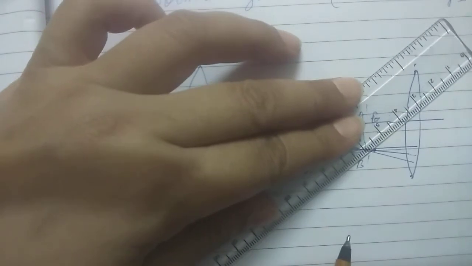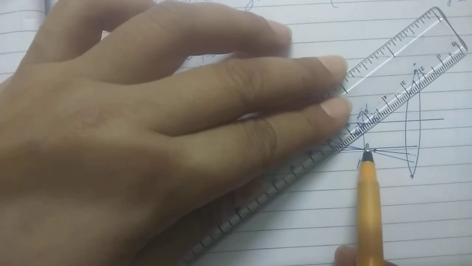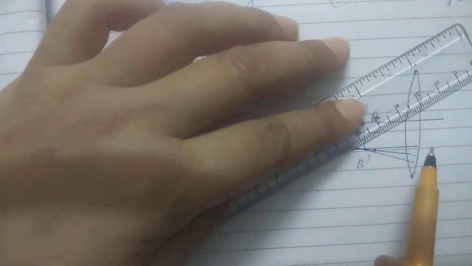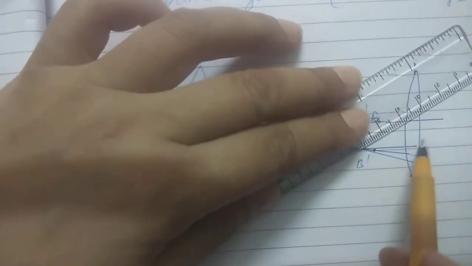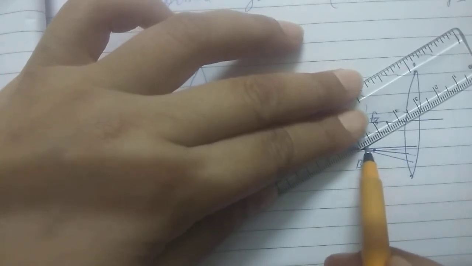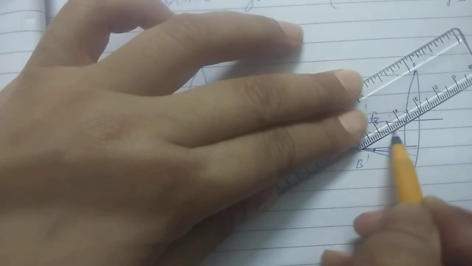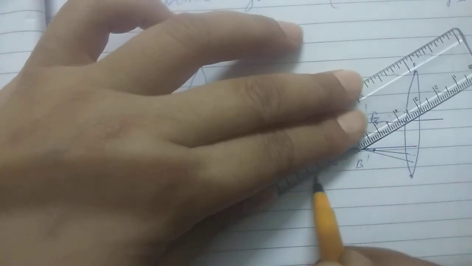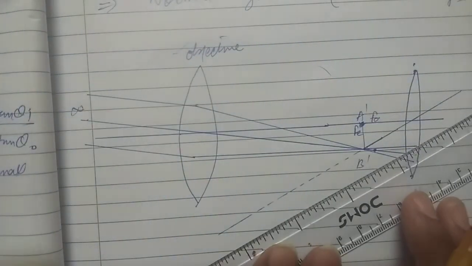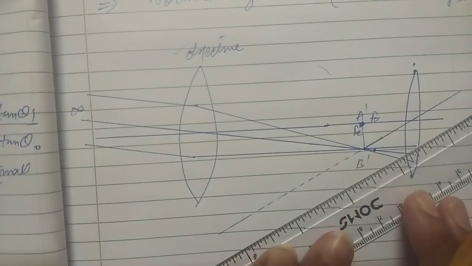Now you see this is behaving as an object for this eyepiece, and when the object is at the focus of the lens, the image is formed at infinity. So let us draw the image at infinity now. Here I'm going to draw the ray which is passing through the optical center of the eyepiece. Extend it in the backward direction with the dotted line. Another ray can be drawn in the same way.